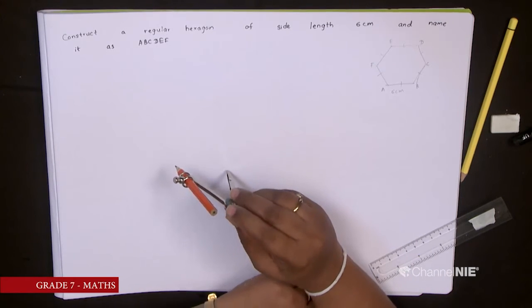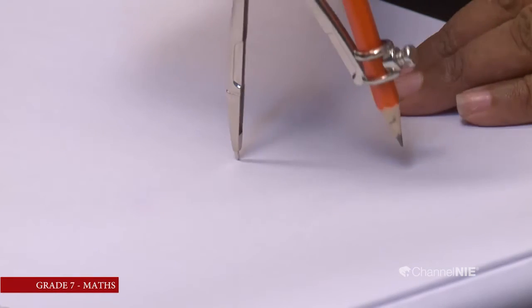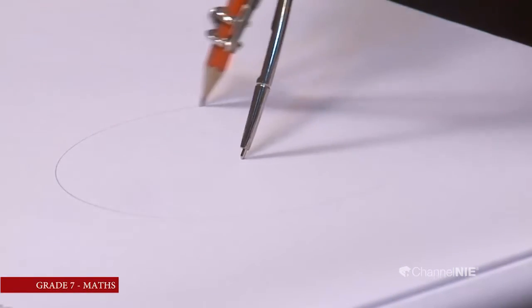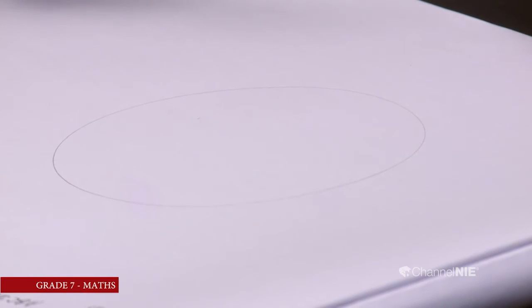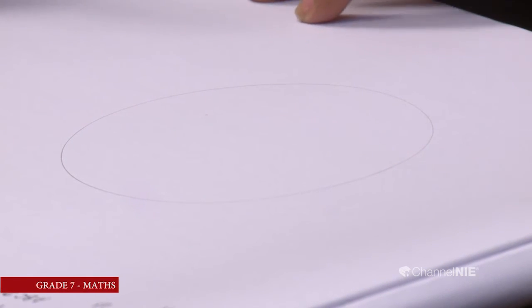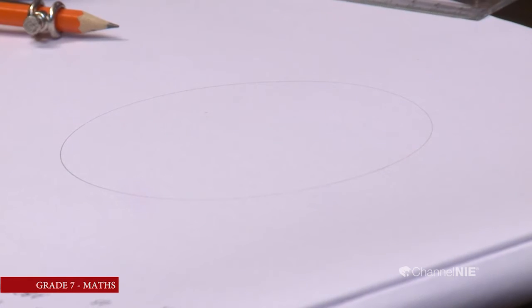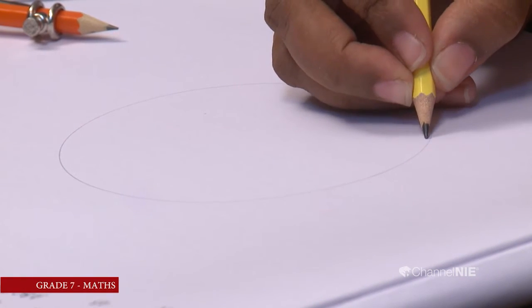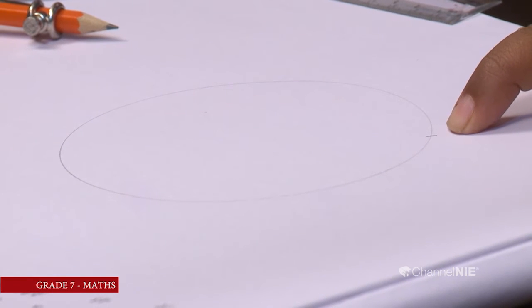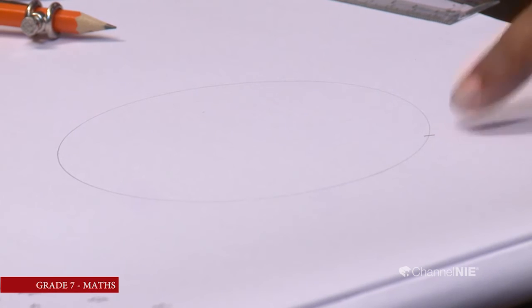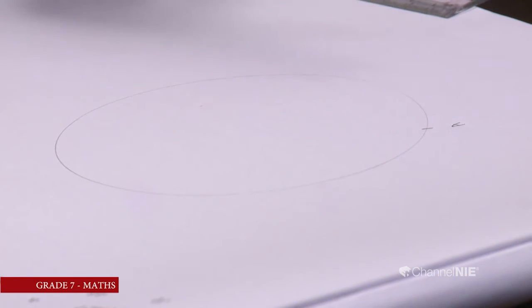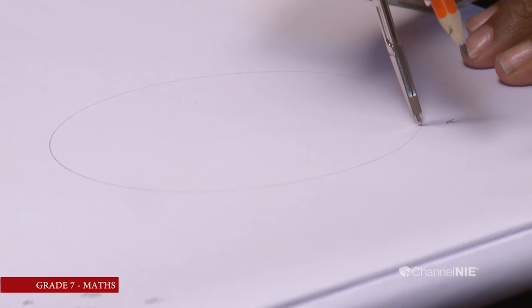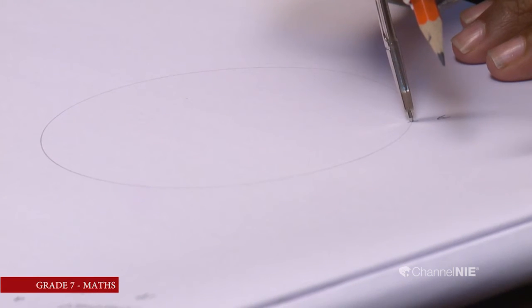So, I am going to draw a circle using this length. So, the 6 centimeters is the radius. I have to draw a circle. Right. Now, I have drawn a circle. The radius of this circle is 6 centimeters. Right. Then, I am going to mark a point on the circumference of this circle. I'll start with A, therefore, I'll name the point as A. Right. Then I'm going to place the tip of my pair of compasses on A.